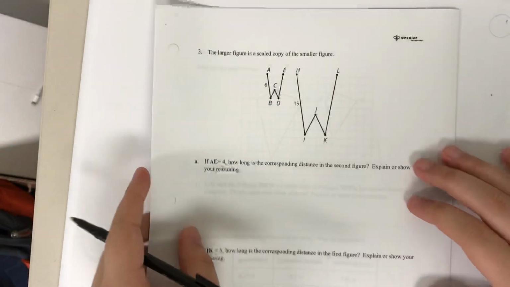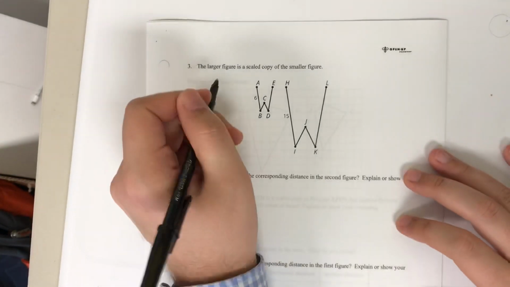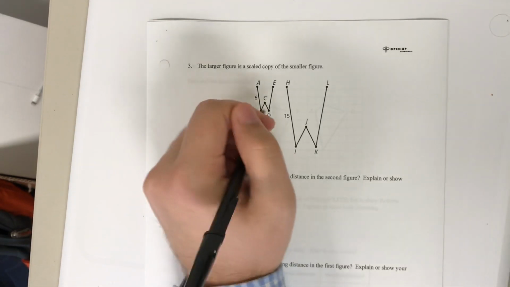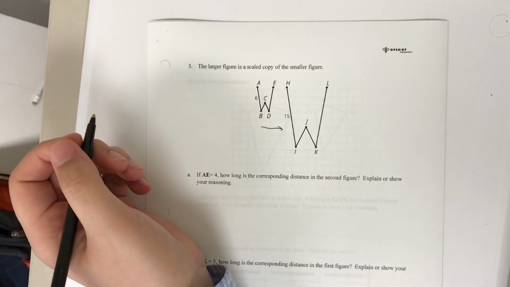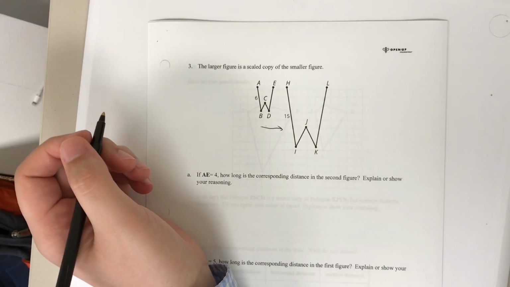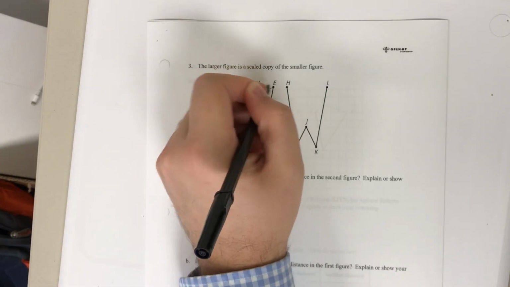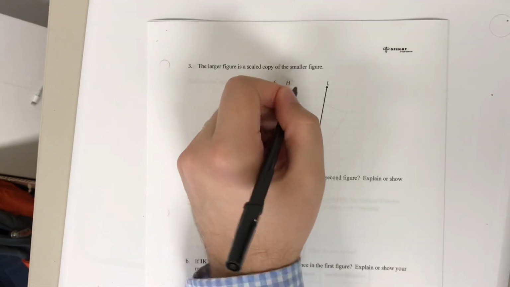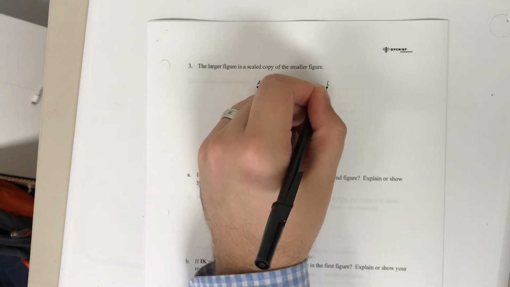So I'm going to move on to the next little activity here. Number 3 says the larger figure is a scaled copy of the smaller figure. So we're going from this to that, right? And if AE is 4, that means from here to there is 4. How long is a corresponding distance? They're asking how long is it from H to L?